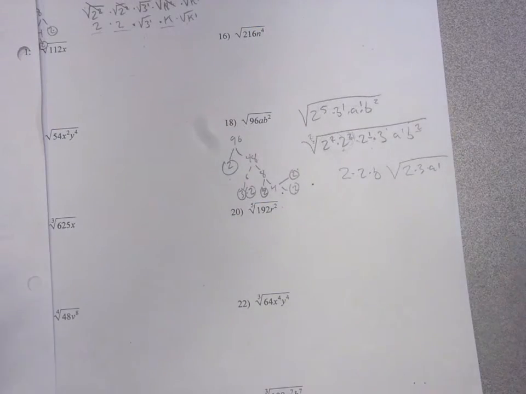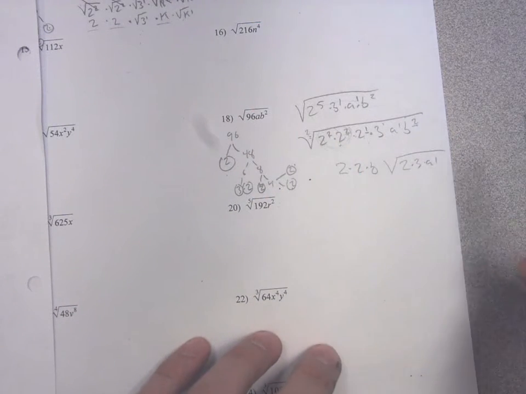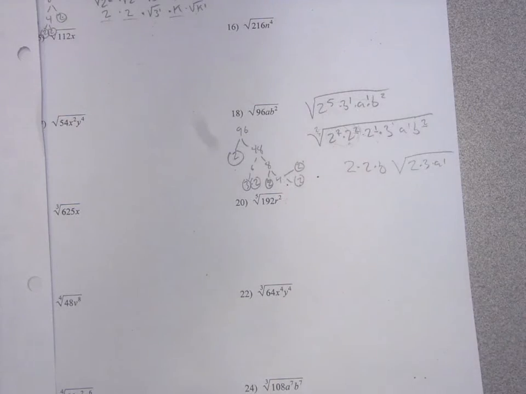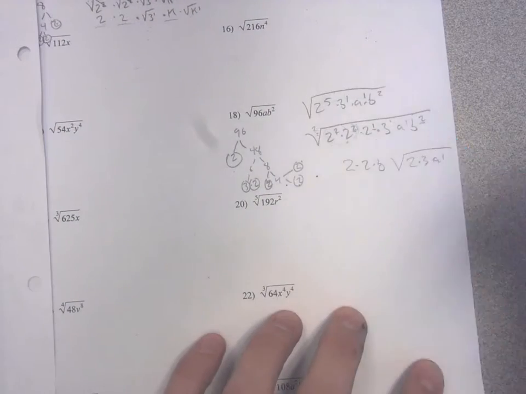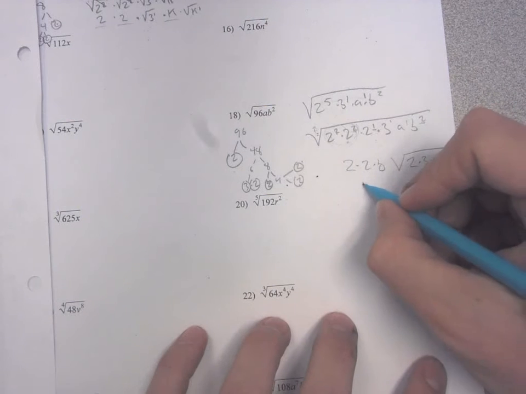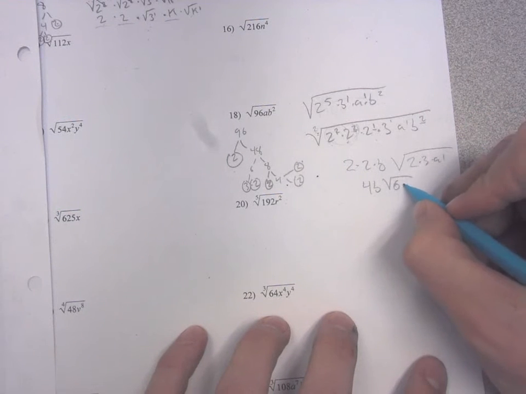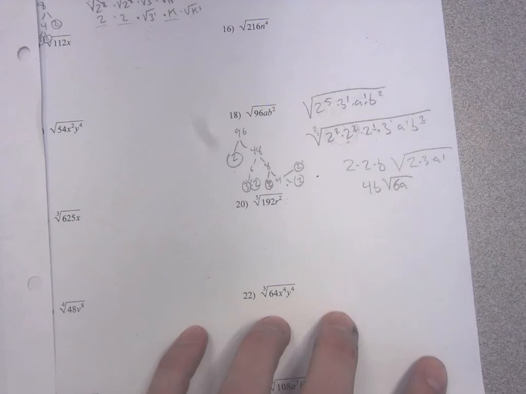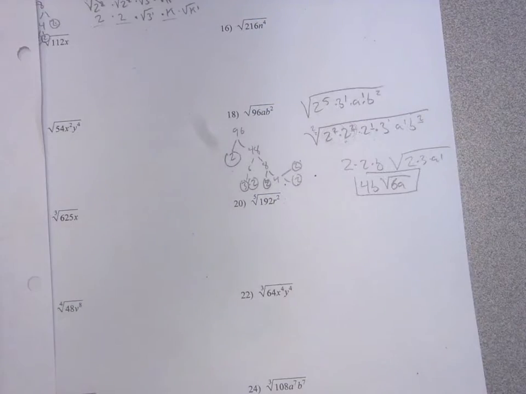All right, so if we see something with a power of 2, like this b or like this 2 or like this 2, we can actually cancel that power and put it on the outside, canceling the power and the root at the same time. So this is 4b times the square root of 6a. You can put 6a to the 1, but we don't really need that 1 anymore. All right, so that's what we get there.